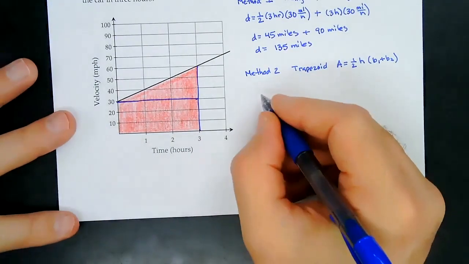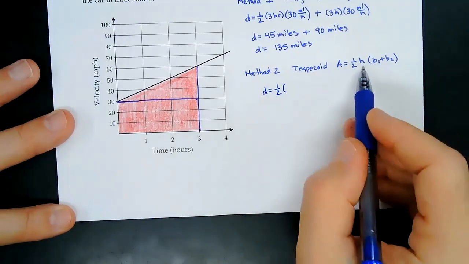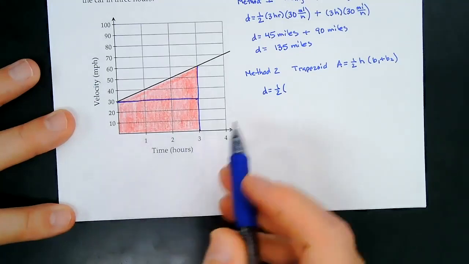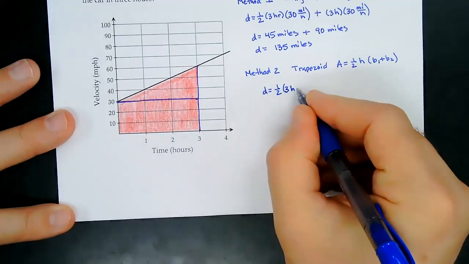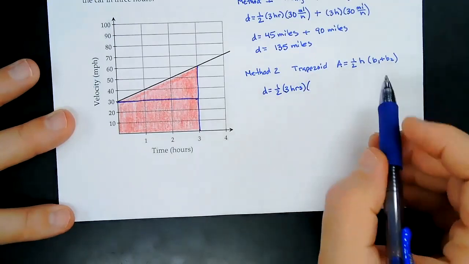Okay, so in this case, the distance would equal 1/2 times the height. The height is perpendicular to these two bases, so it'd be this, 3 hours, times the sum of the bases.